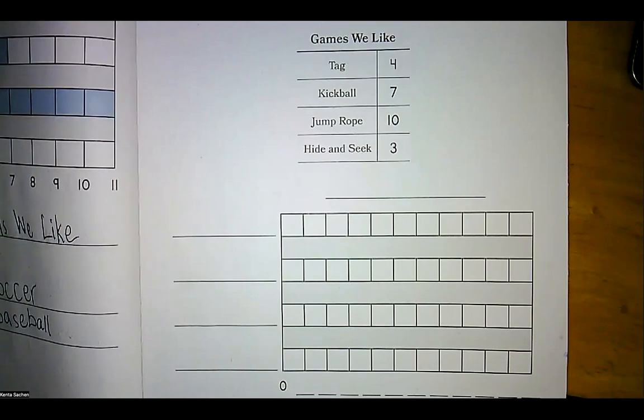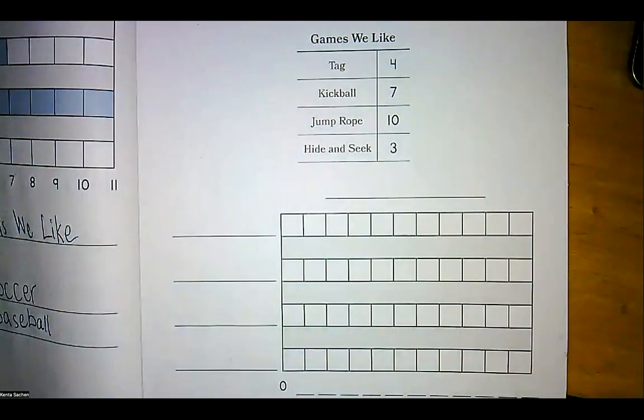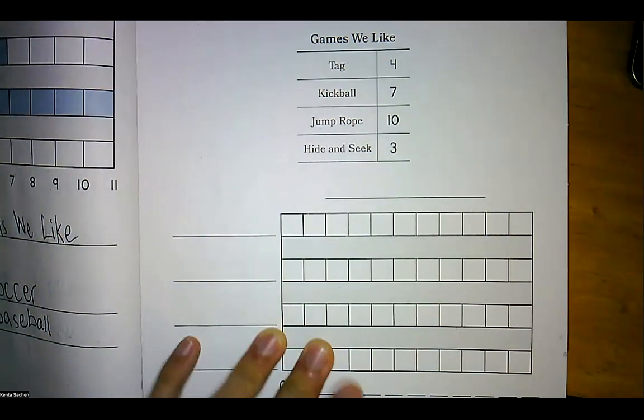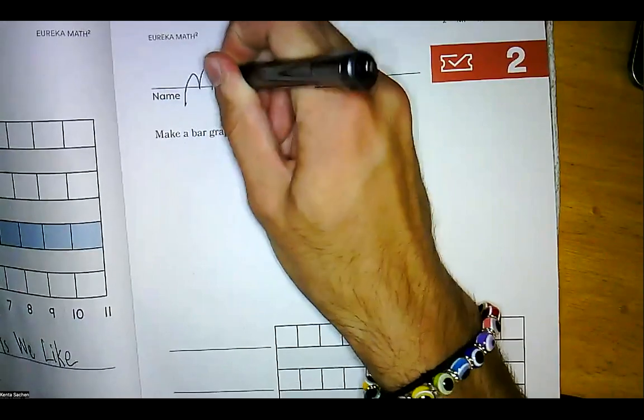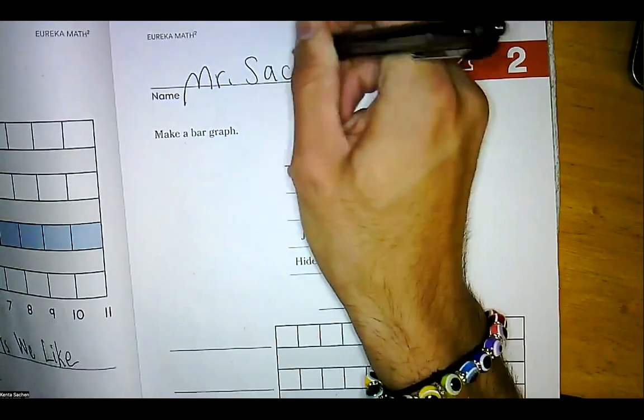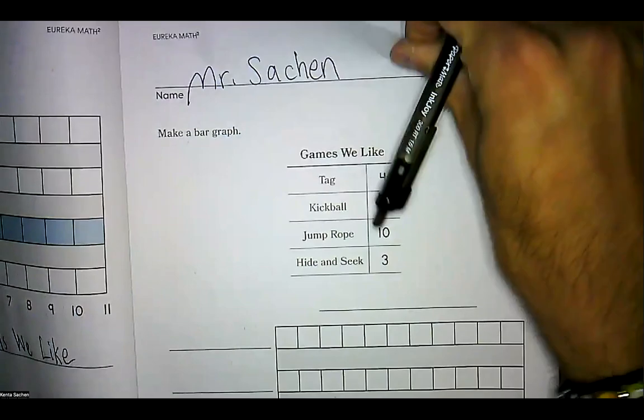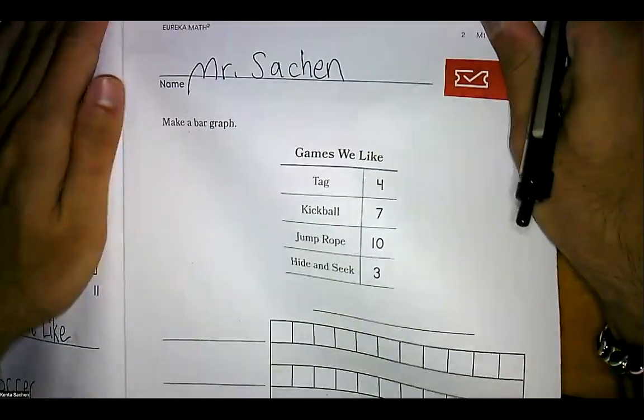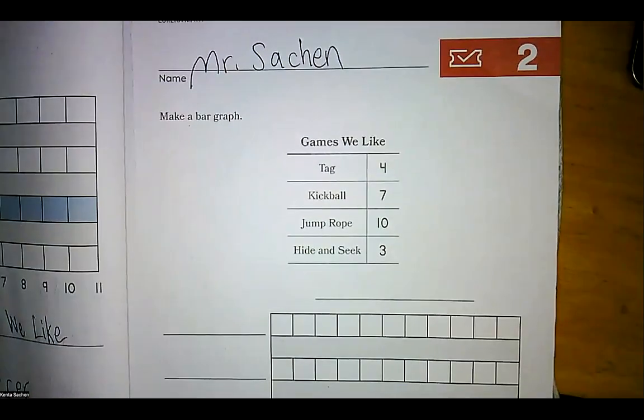You've done an amazing job yesterday. You're doing an amazing job so far today. So try your best with this, right? When you're done, make sure that you write your name, not my name, but your name. And then you can very carefully tear this out and hand it in to your teacher.